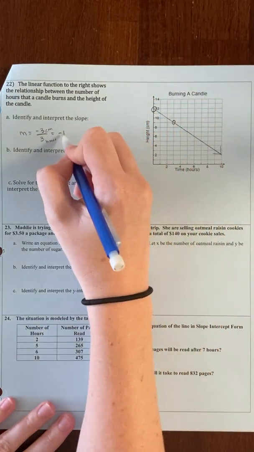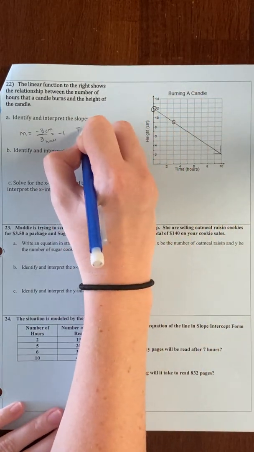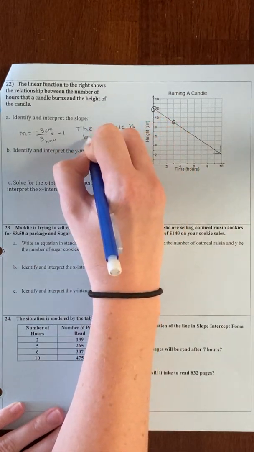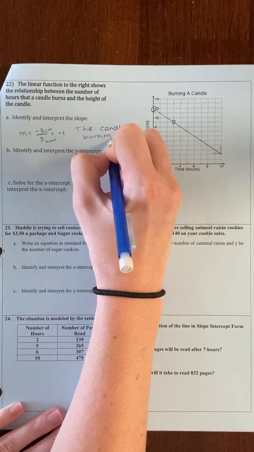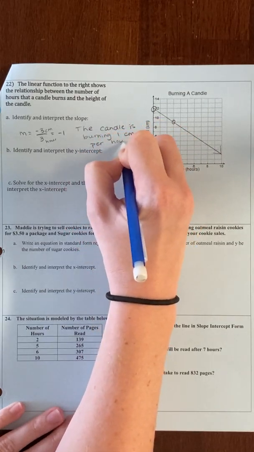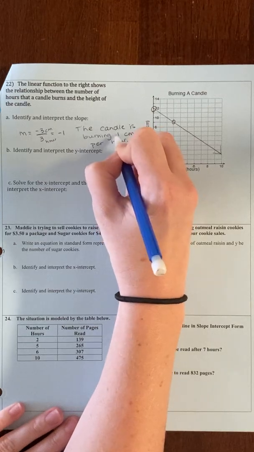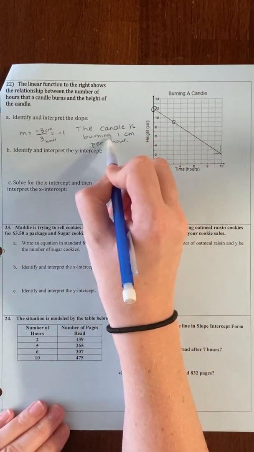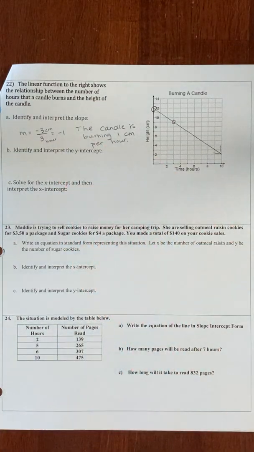So this really means that the candle is burning 1 centimeter per hour. Now notice how I didn't write -1 here for centimeter. That's what the word burning covers. That word burning covers that negative sign, meaning that the candle is decreasing in height every hour.